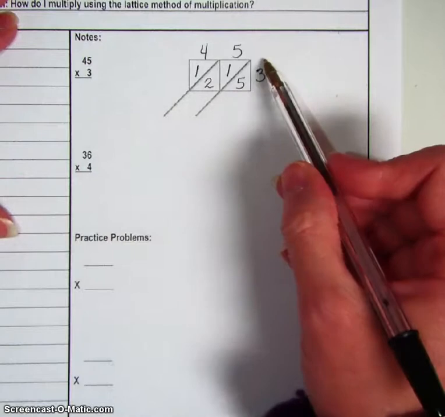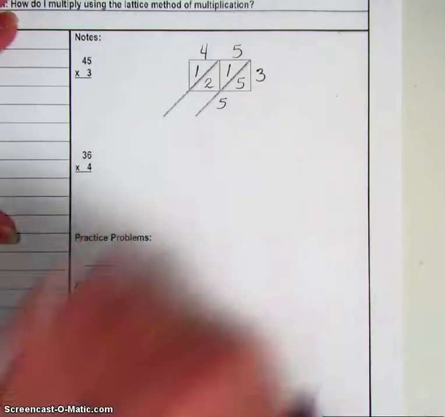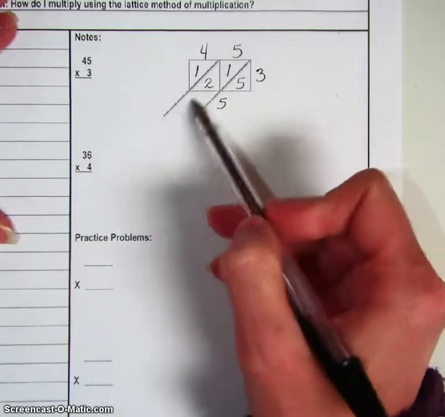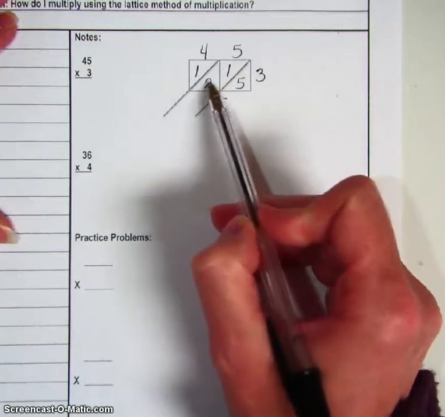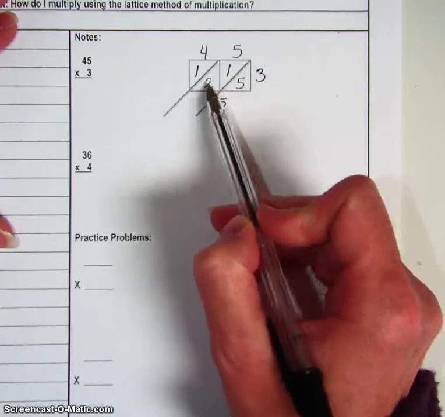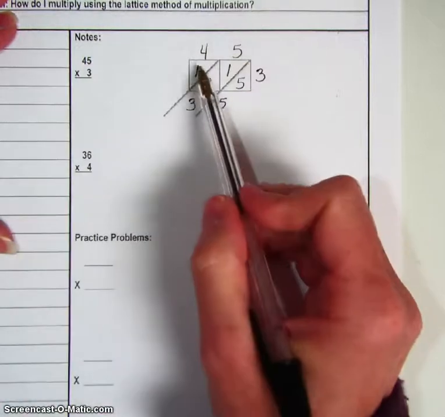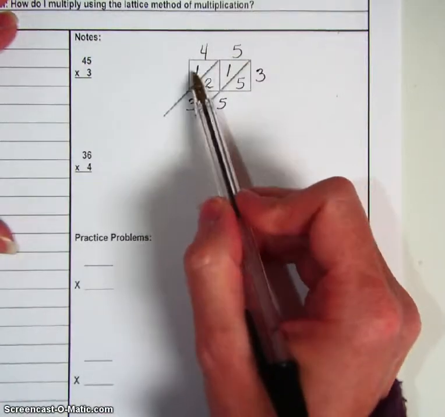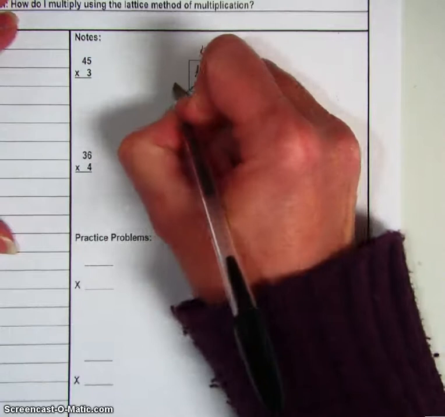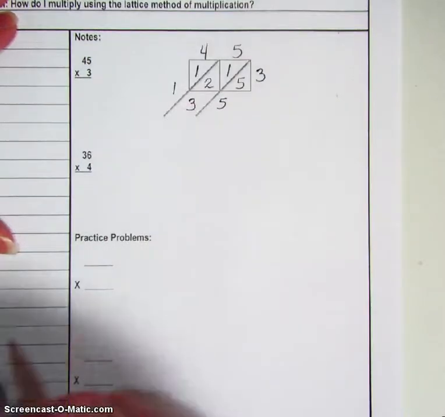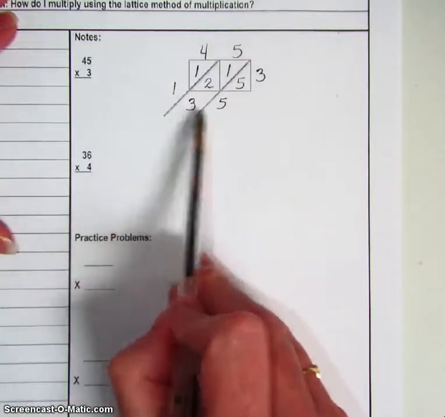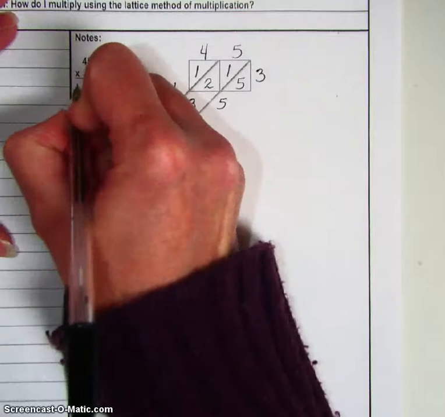When I add, I need to look at the diagonals that were created by these slanted lines. I'm going to start right here. I just have a 5 in this diagonal, so I'm going to write 5 down below. If I look this direction, I have my 1 plus my 2. 1 plus 2 equals 3. When I look at this diagonal, I only have 1. So I put my 1 right here. The final answer for this one is 135. So that is my final answer.